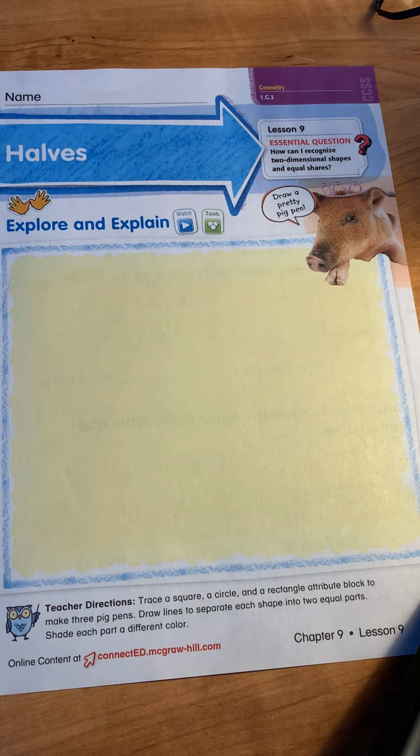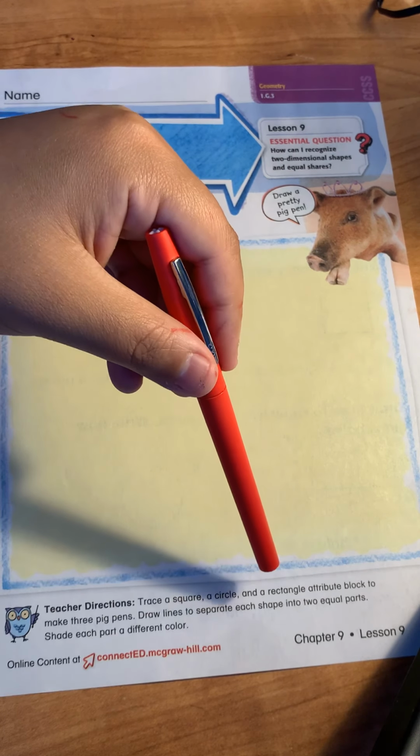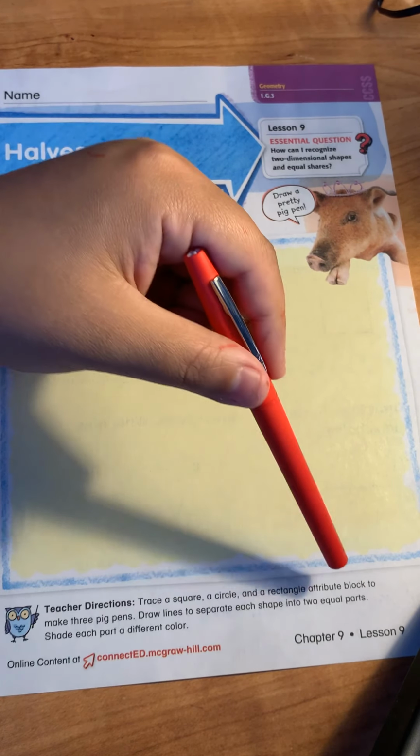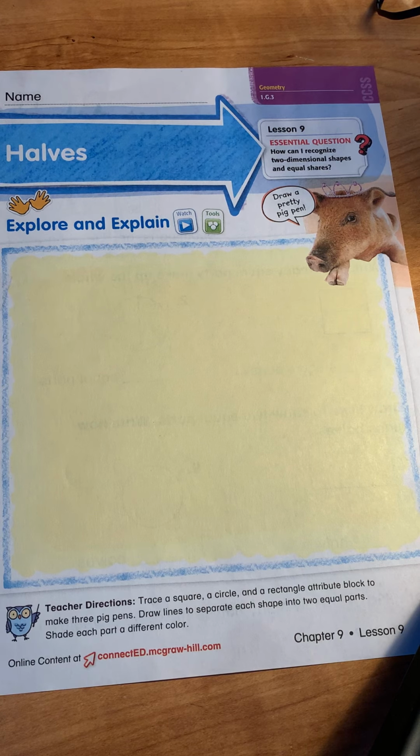Hi friends, today we're working on page 687 and we will work on page 688. Today we're working with halves. Okay, so we're going to go ahead and start out by reading the instructions. The instructions tell us to trace a square, a circle, and a rectangle attribute block to make 3 pig pens. Then they want us to draw lines to separate each shape into 2 equal parts.